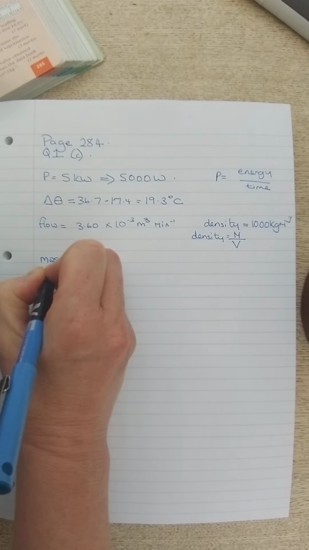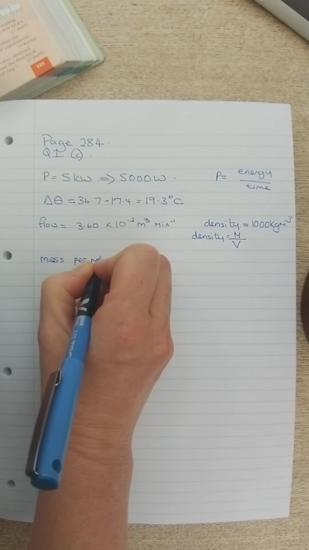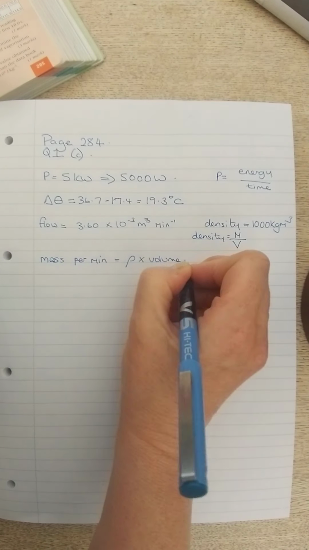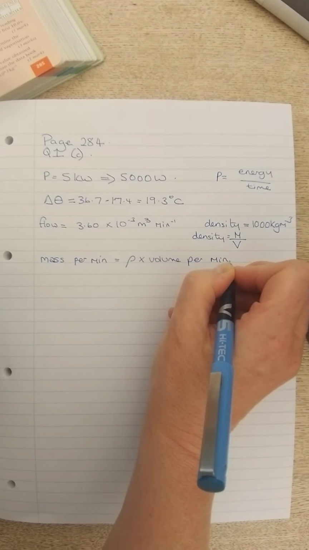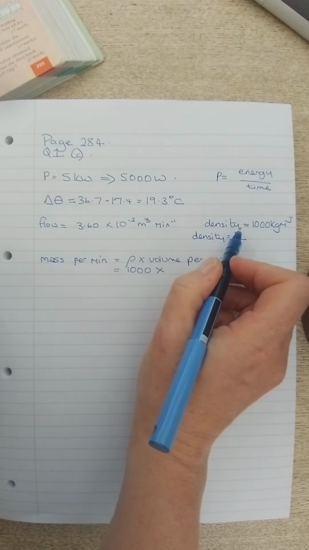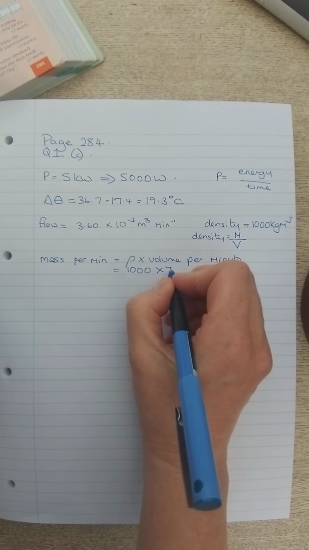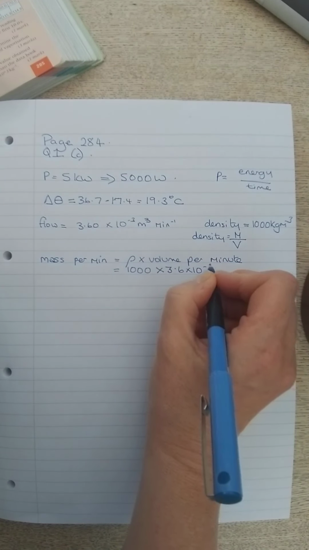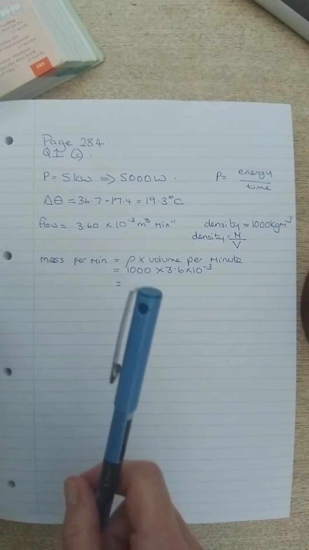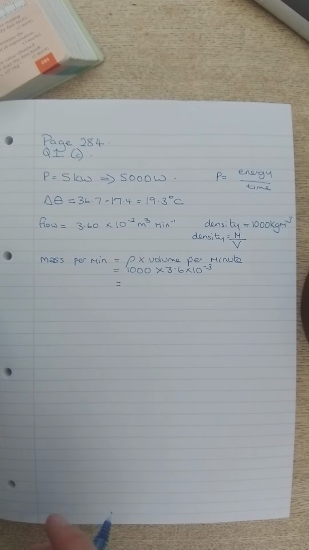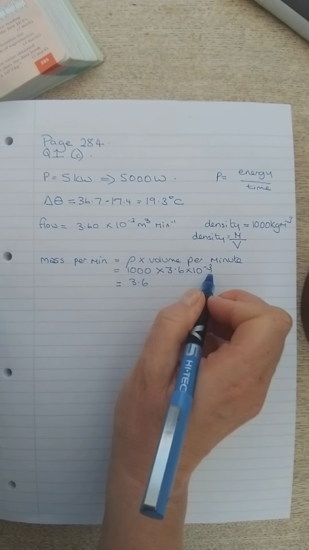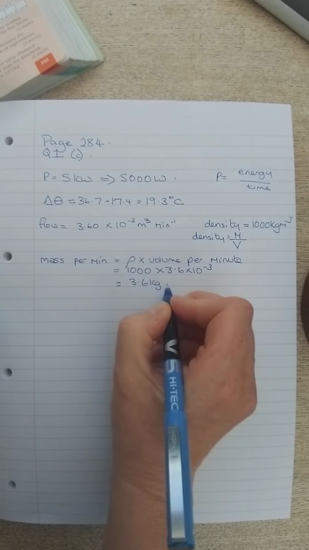So the mass per minute is equal to the density times the volume per minute. So that's going to be 1,000 multiplied by the volume per minute, which is 3.6 times 10 to the negative 3. So the mass per minute is going to be 3.6 kilograms per minute.